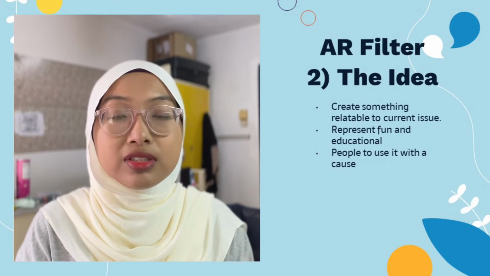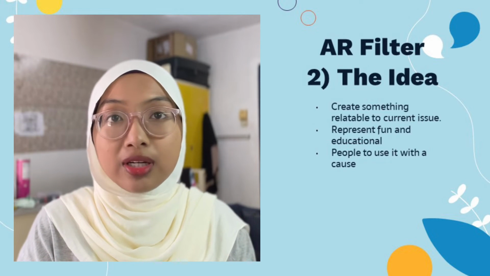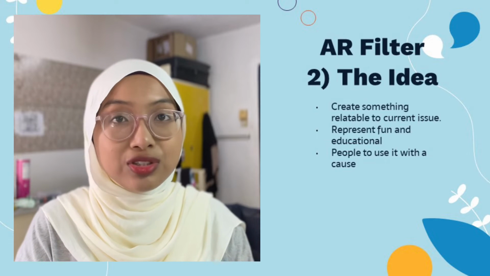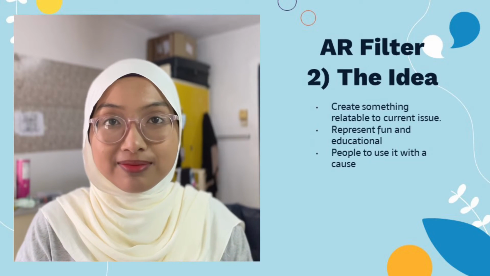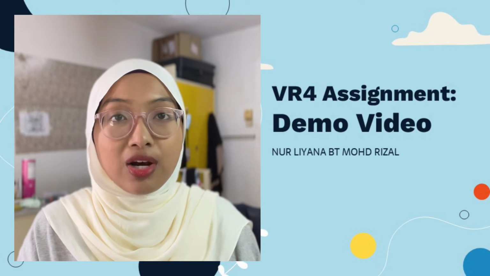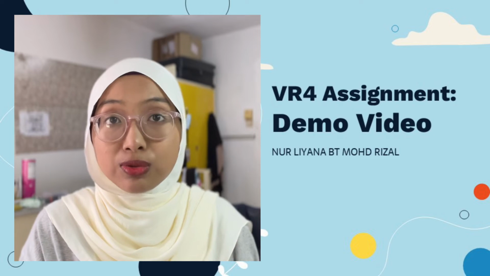Secondly, I want my filter to represent fun and educational. And lastly, I want everyone can use it for a cause and not just for fun or to look pretty. On the first stage, which is the pre-production, I have drafted out the idea or the design that I wanted for how my filter will look like.